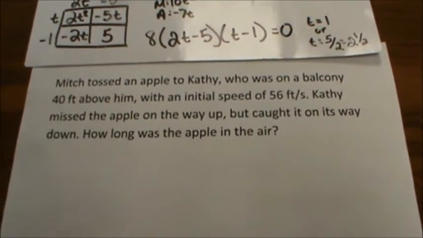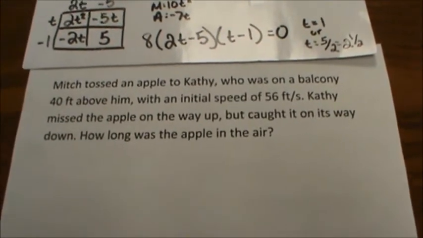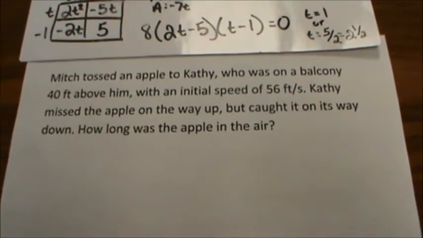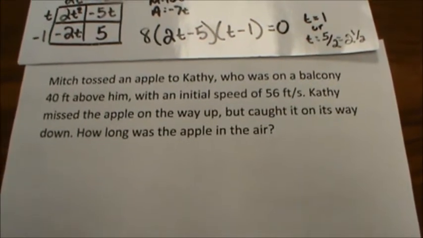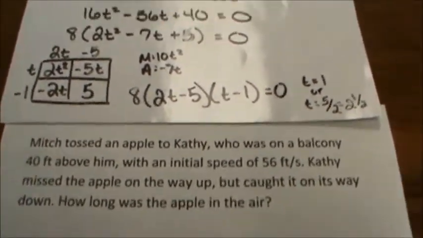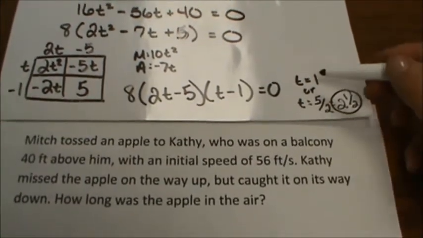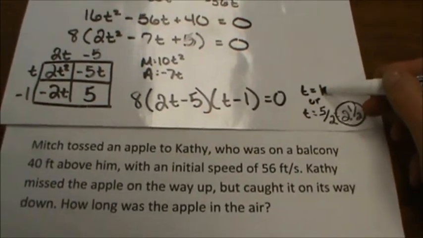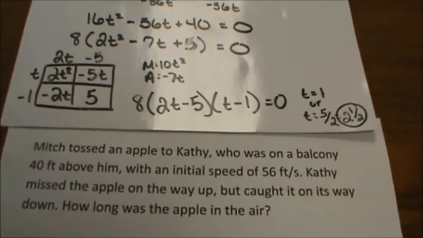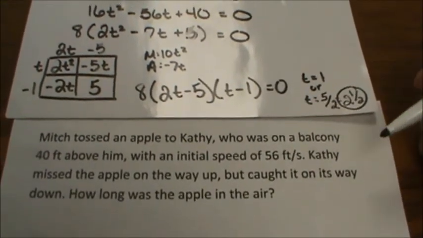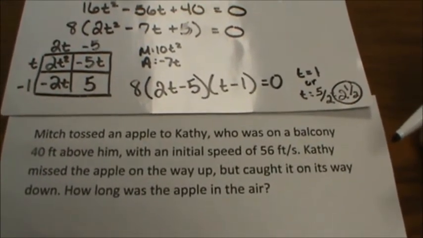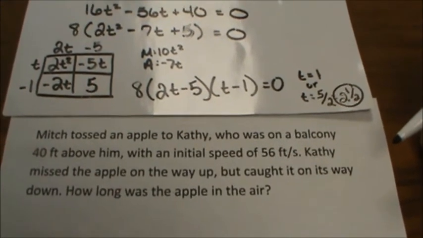We want to know when Kathy caught it. Kathy caught it not the first time that it passed her, but the second time. So for this reason, we really want to use the second one, because the second one is when Kathy caught it. This is when it passed Kathy the first time. This is when Kathy caught it the second time. So our answer to this question is that the apple was in the air for 2.5 seconds.